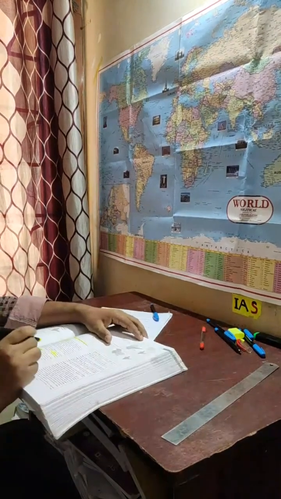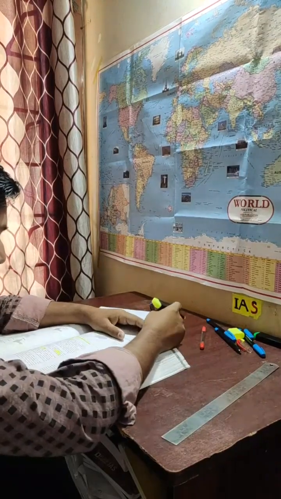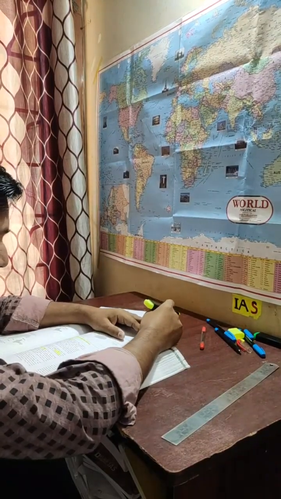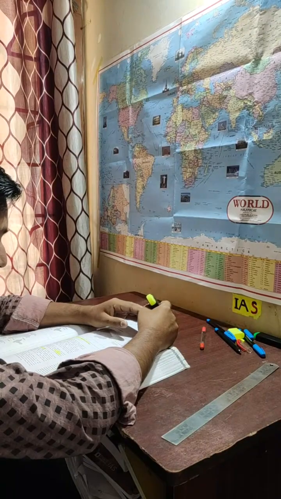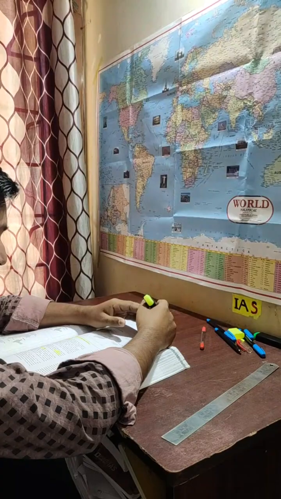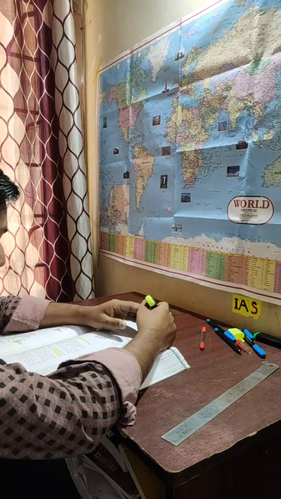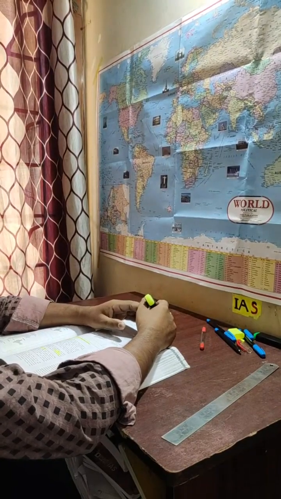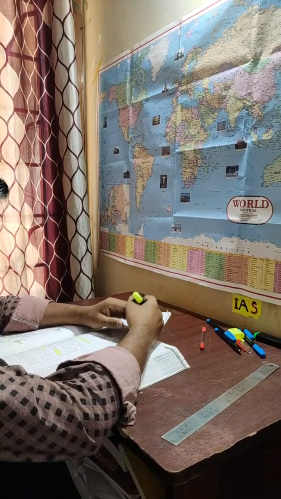Assam, 1950. Ruled by the Ahoms for approximately 600 years, currently 598 years.